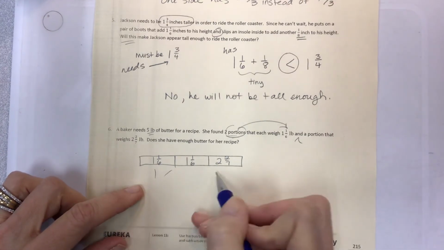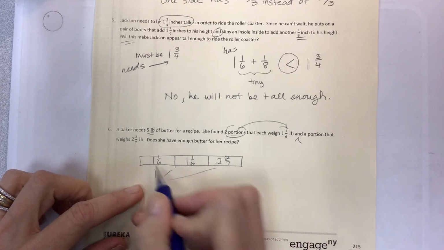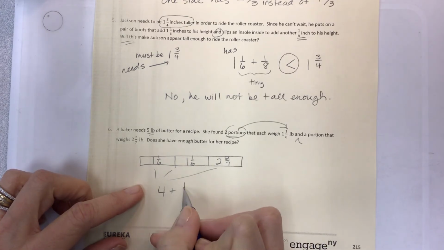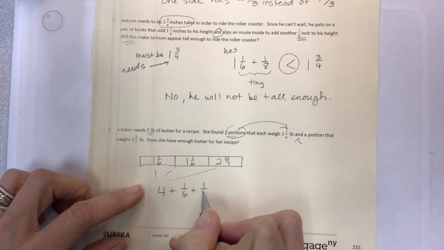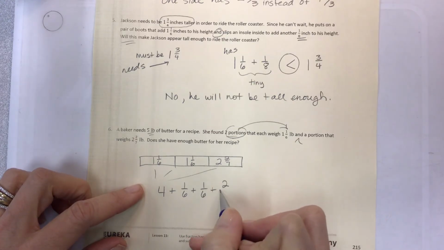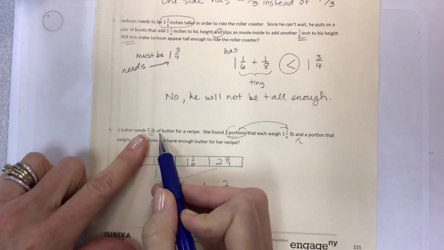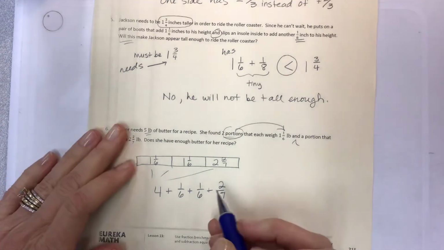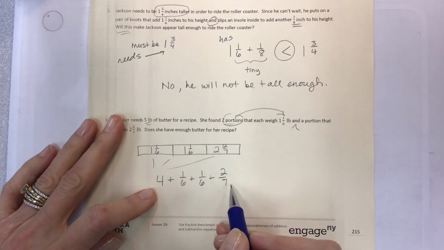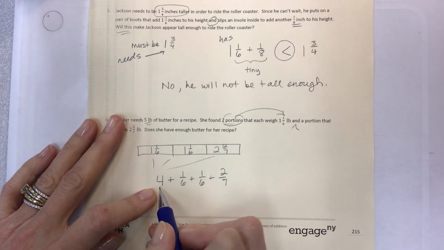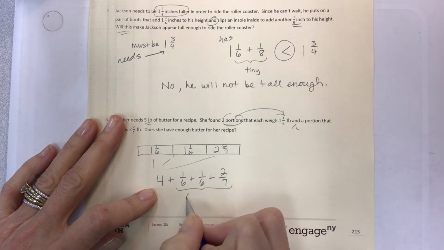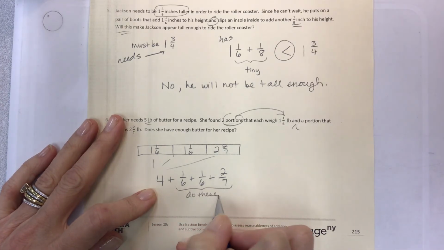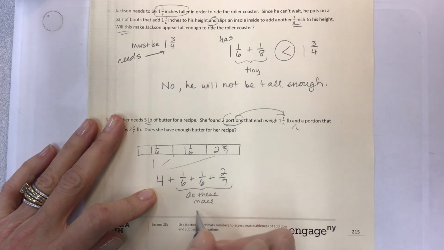Well, let's take a look at just the whole numbers. 2, 3, 4. Then I would still have to put together my 1/6, my 1/6, and my 2/7. And she needs a total of 5 pounds. So when I look at this, I have 4, but do these make 1 whole?